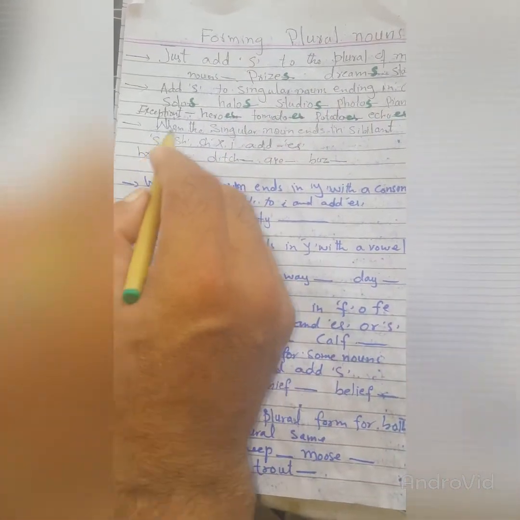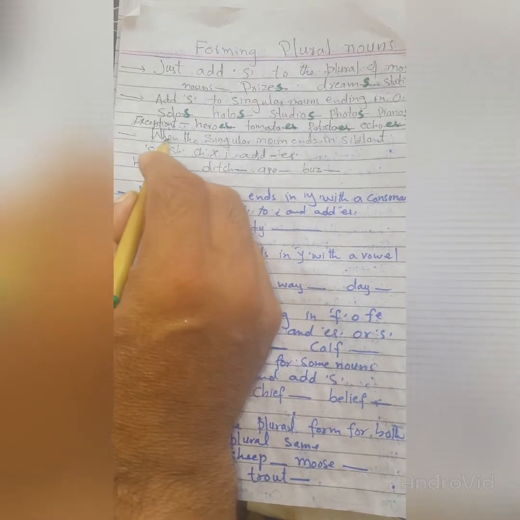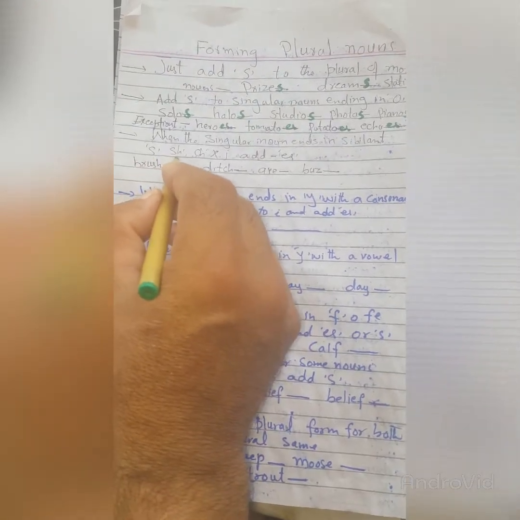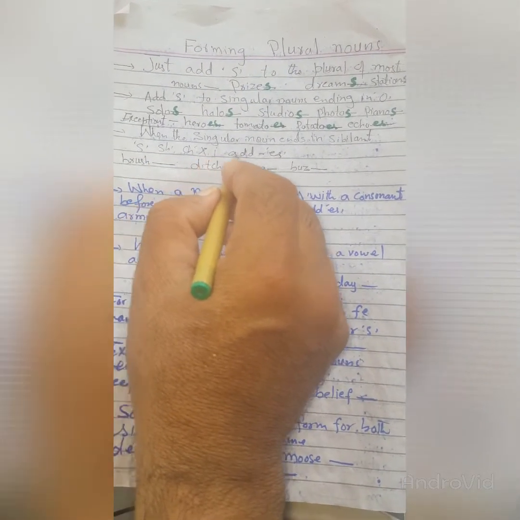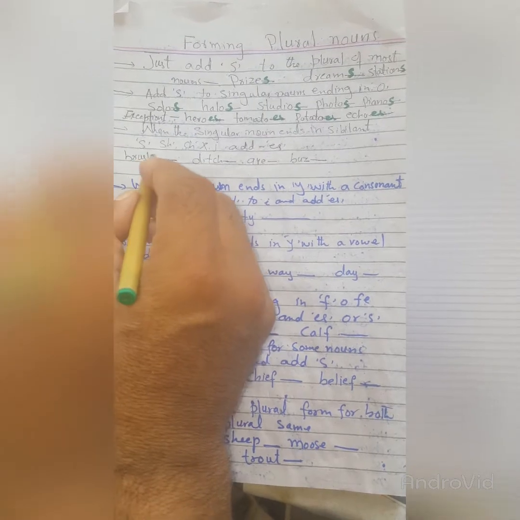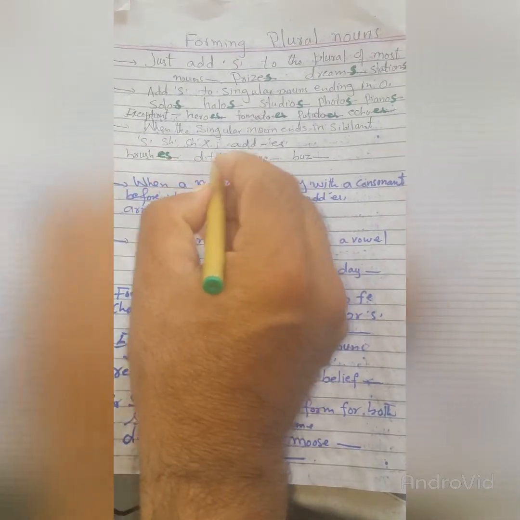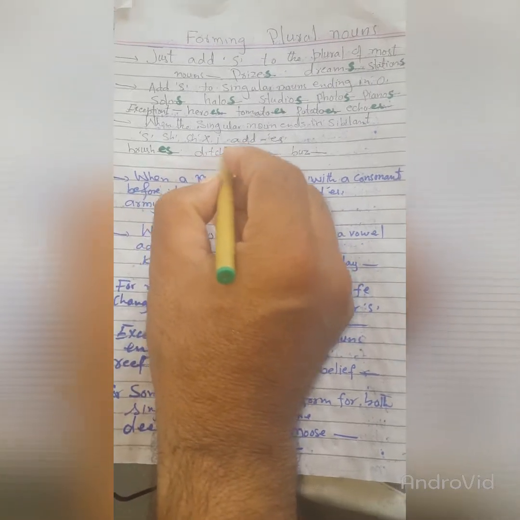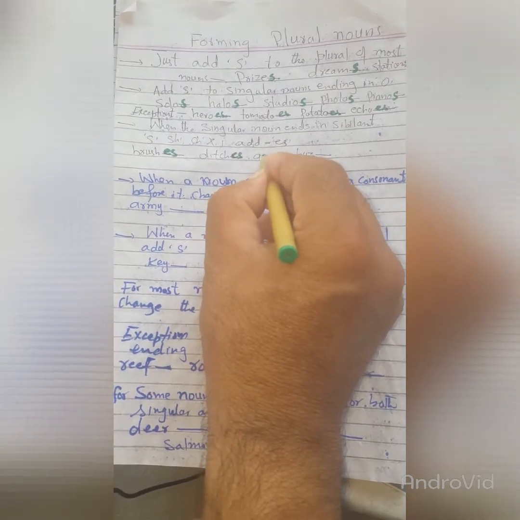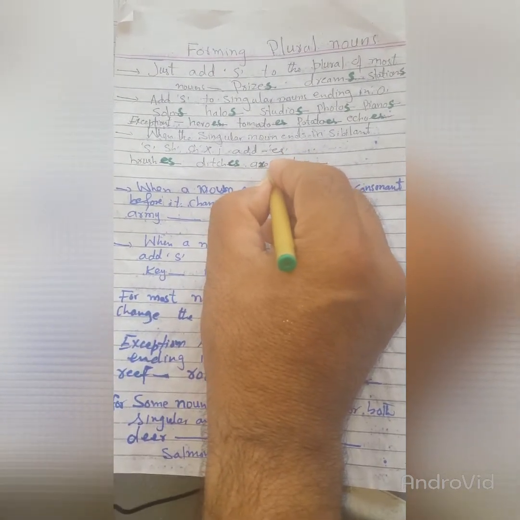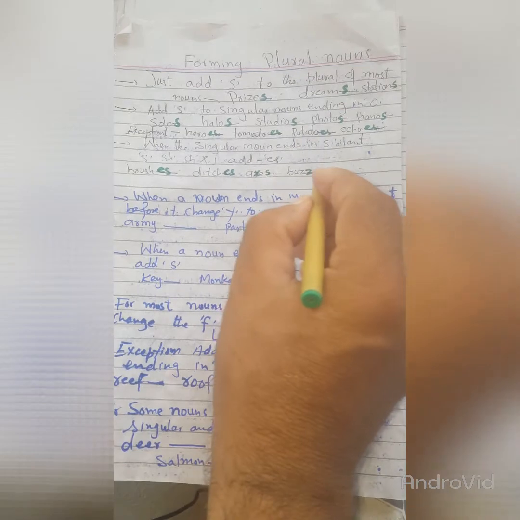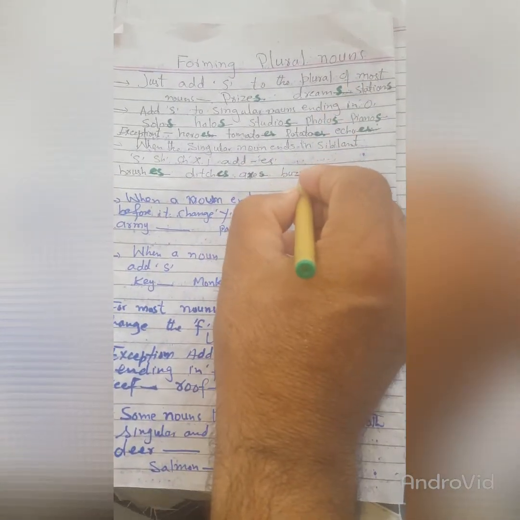Okay, another important rule: when the singular noun ends in a sibilant, s, sh, ch, x, z, we should add only the suffix es. Suppose we have the word brush, so it will become brushes. Ditch, so by putting es it will become ditches. And another word, axe or ox, so it will become axes. And buzz, so we should use suffix es, it will become buzzes.